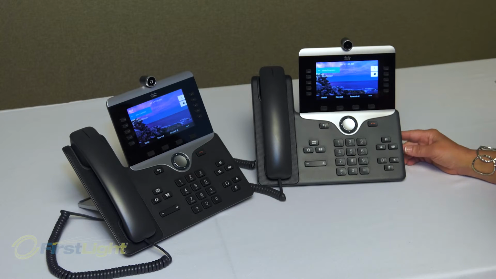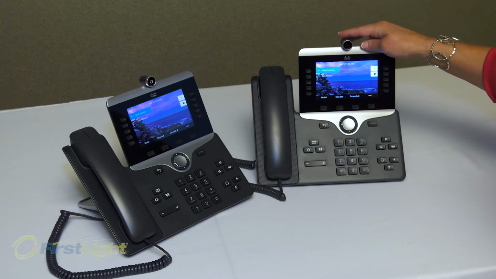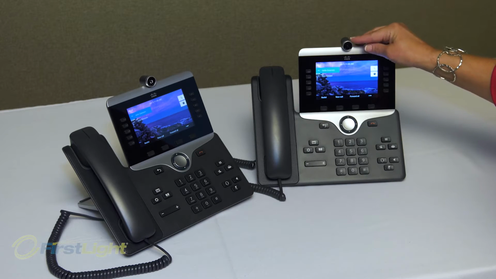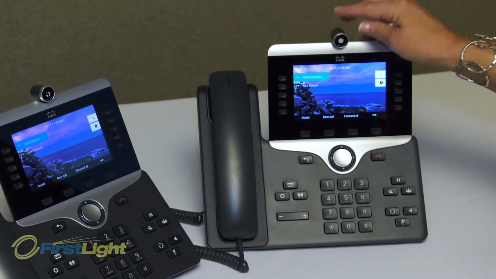Your 8845 video phone, I'm going to start at the top of the phone with your camera. The camera can be moved up and down. You can also turn it on and off. So right now the video is on. To turn it off, you'll just turn the dial counterclockwise.